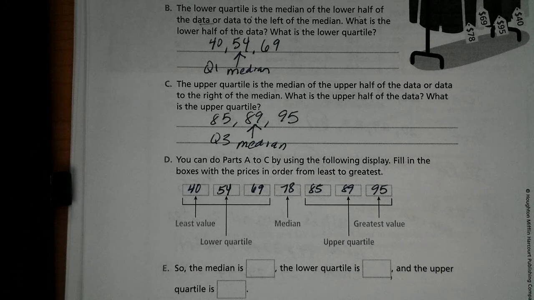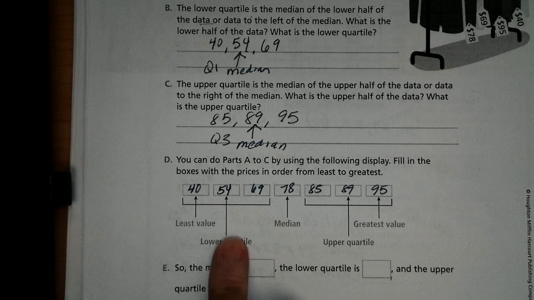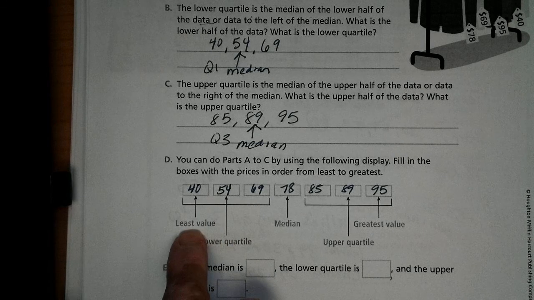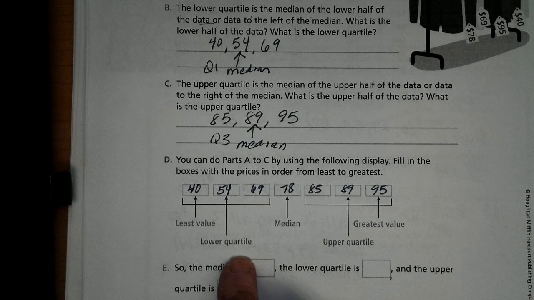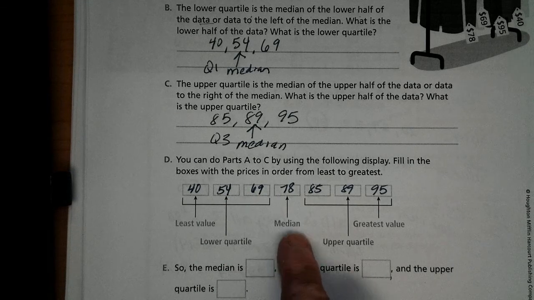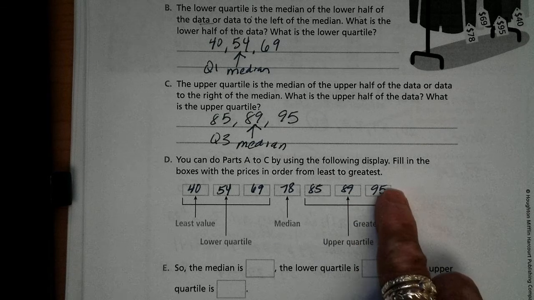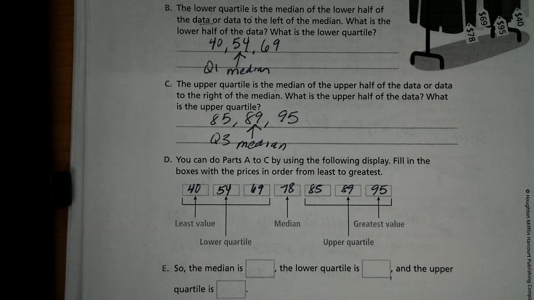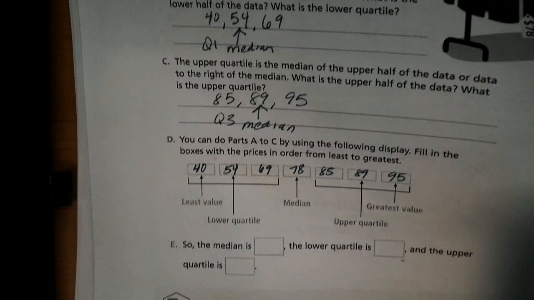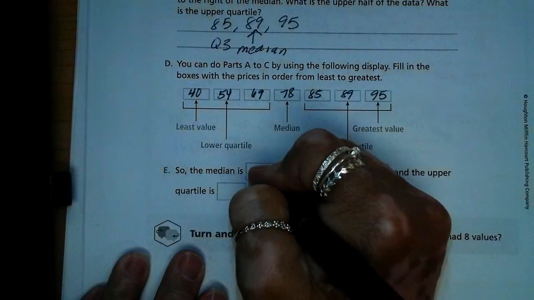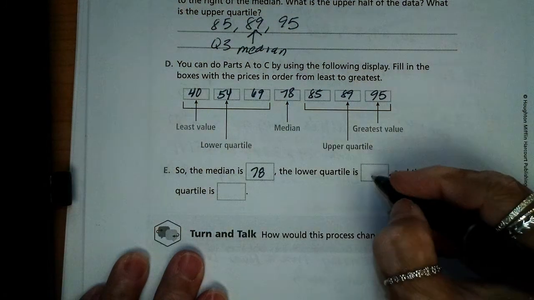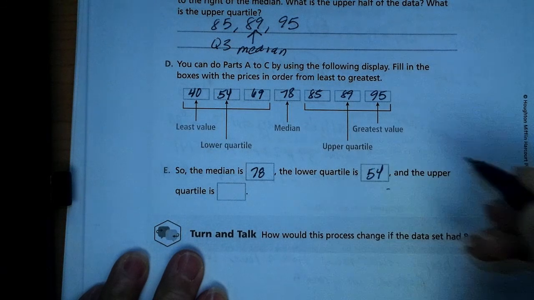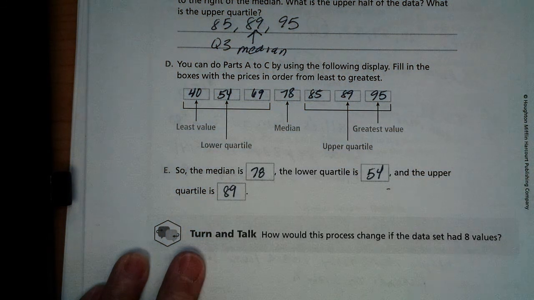So we're going to rewrite it. All right, so as you can see, 40 is the least value. 54, which we said is the lower quartile. 78 was the median. 89 is the upper quartile, and the greatest value is 95. Okay? All right, so then they always have us sometimes rewrite it. So we know the median was 78. The lower quartile is 54 and 89, right?